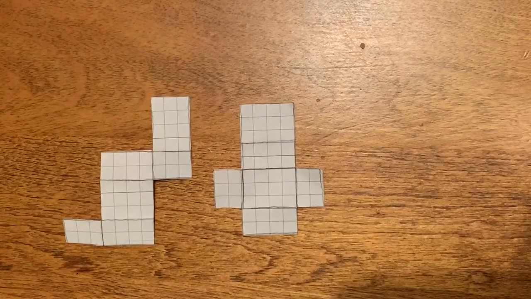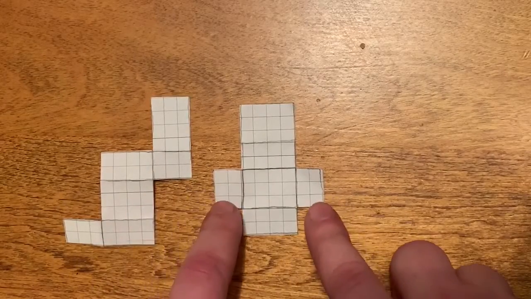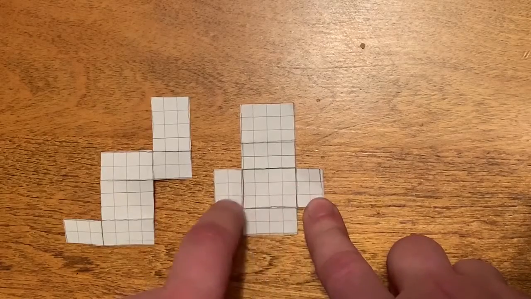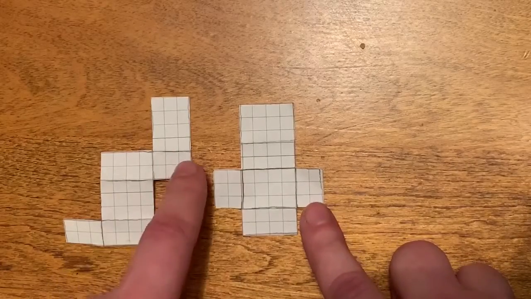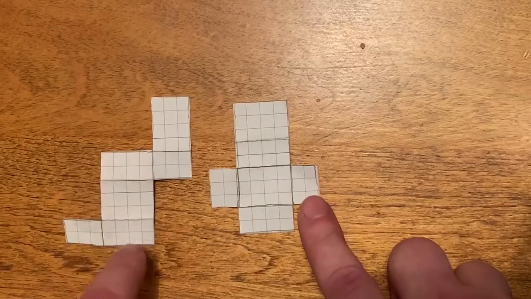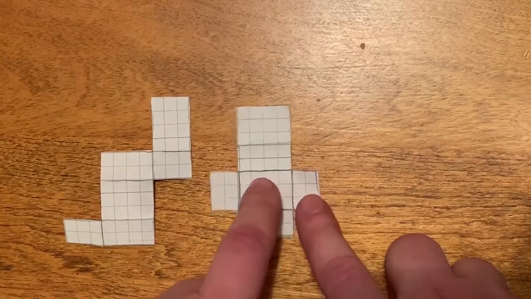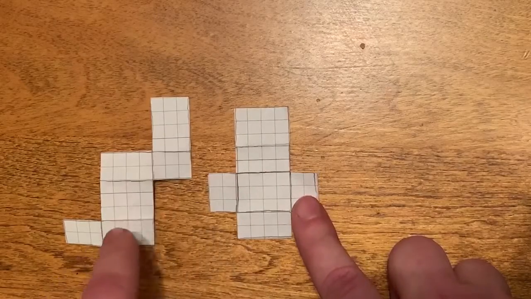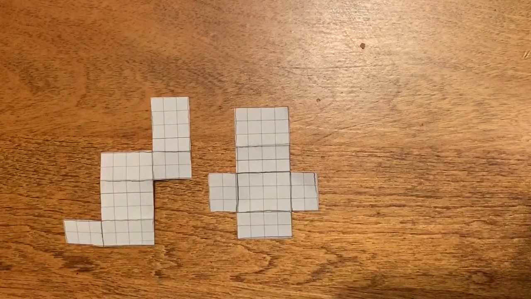You can cut the box along different edges to unfold it differently. But if you look, it still has all 6 sides. There are 2 sides with an area of 6, these 2 or these 2. There are 2 sides with an area of 8, there and there, or there and there. And there are 2 sides with an area of 12, here and here, or here and here. So all 6 sides are represented. We just cut the box apart differently.